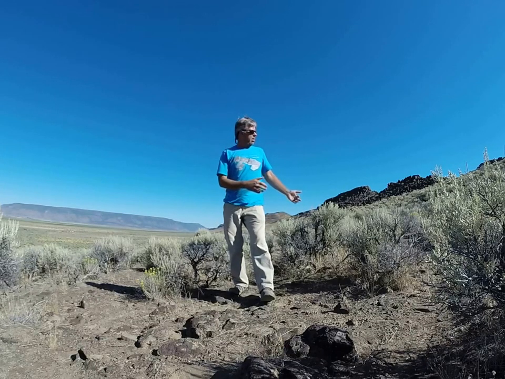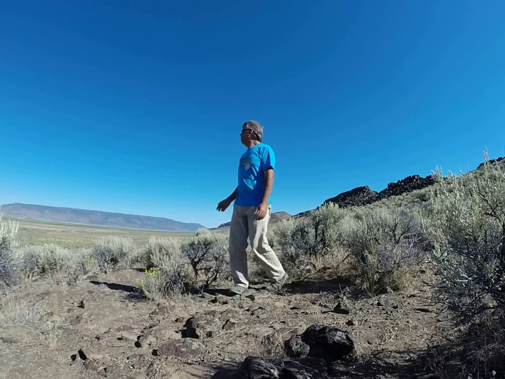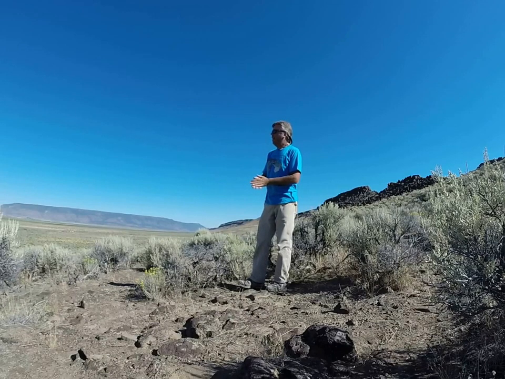This one happens to be composed of mostly basalt clasts, and we'll get to that. But first, where are we? We are in Warner Valley on the southeast side. There's some really nice shorelines here. I don't know much about them because I was just driving through, and I thought I'd stop because they look pretty cool.